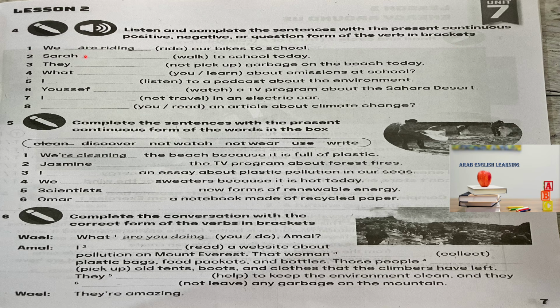1. We are riding our bikes to school. 2. Sarah is walking to school today.